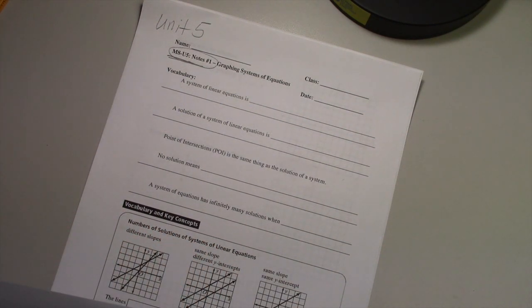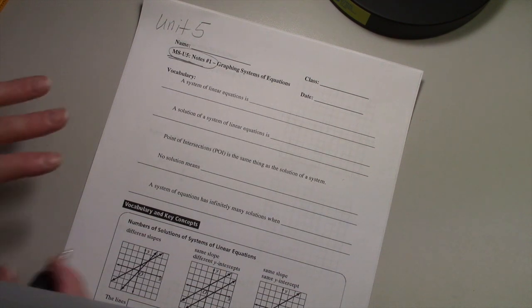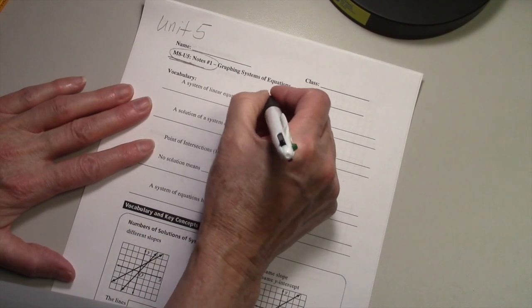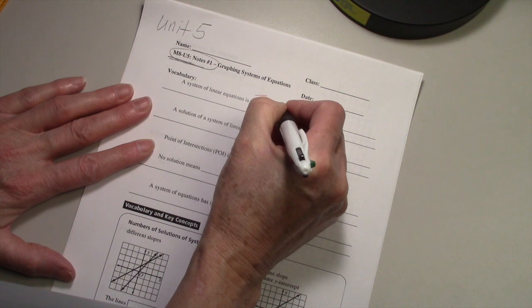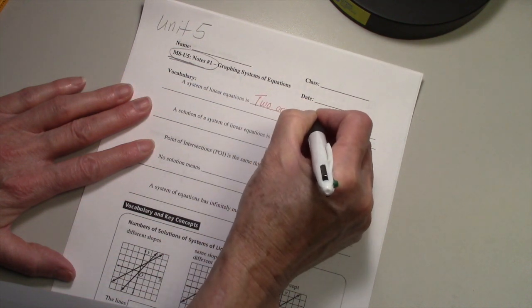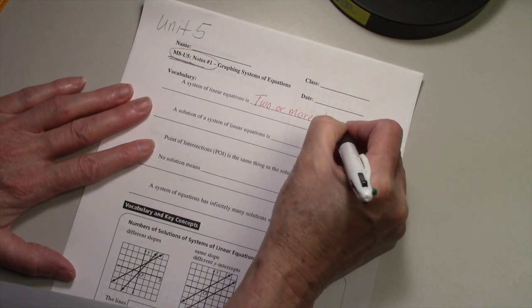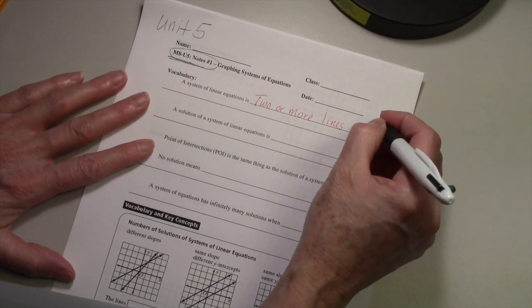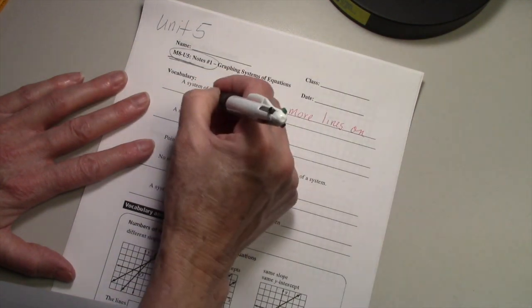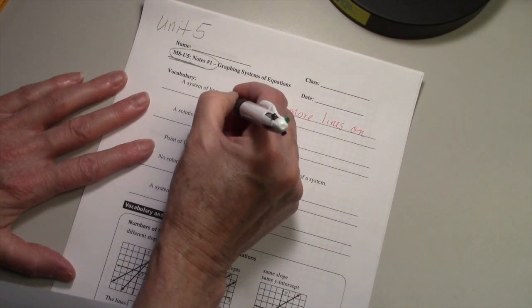Okay, a system of linear equations is 2 or more lines on a graph.